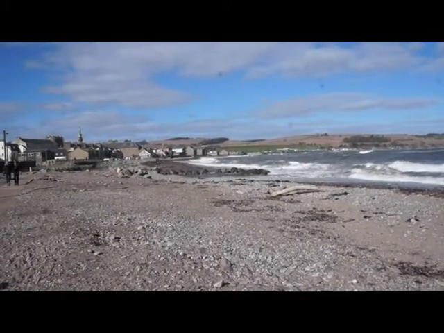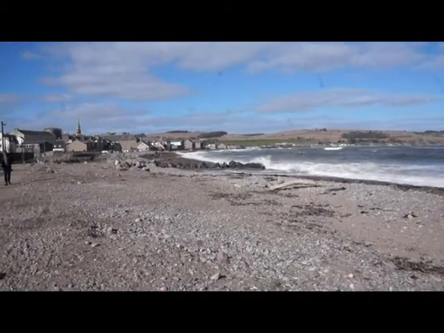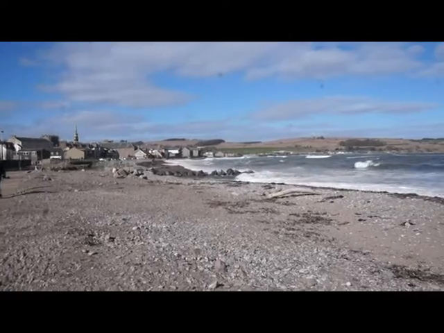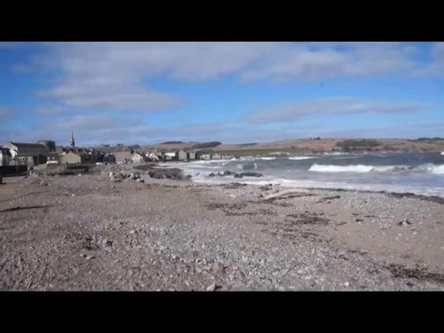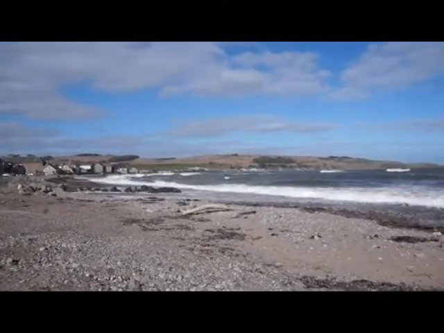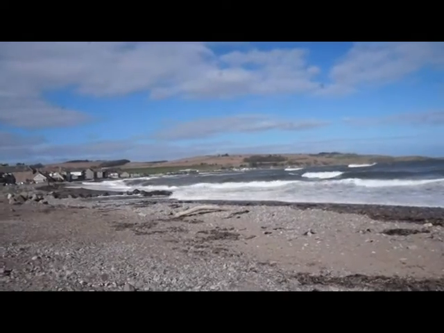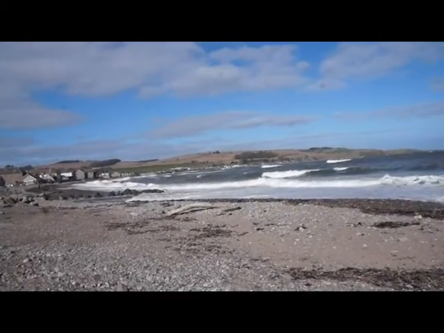When you look from this angle, you would assume that the waves might be going up the river, but this just does not happen. They roll back and forth in the river mouth, but they don't have the volume or velocity to cause any problem in the river mouth at all.